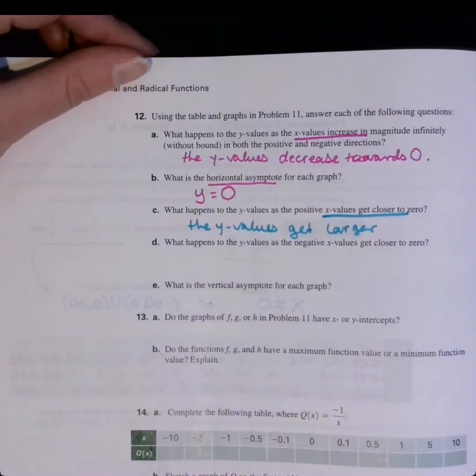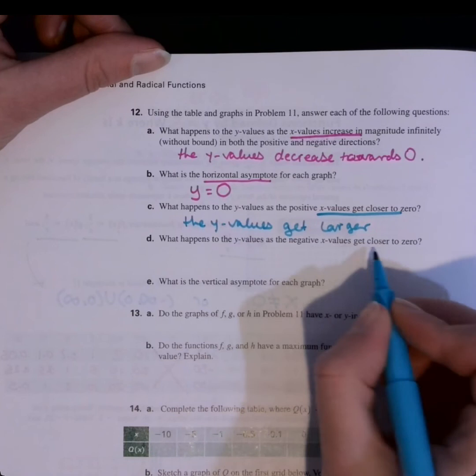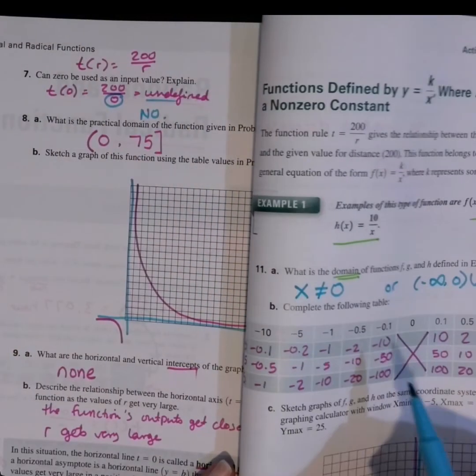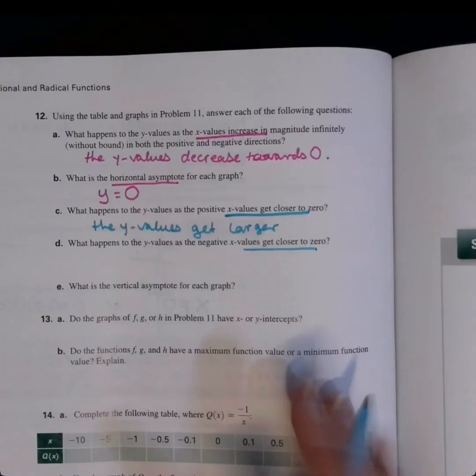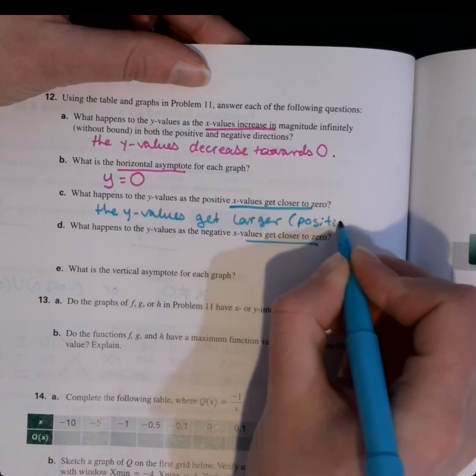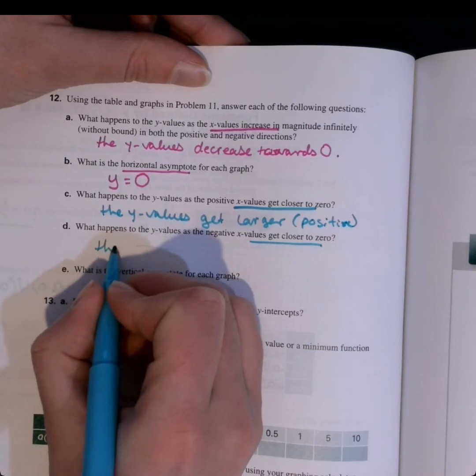And what happens again to the y values as the negative x values get closer to 0? Same idea, but looking at it from the other side, we're getting larger negative x values, so the y values get larger positive. I'll quantify over here: positive, and then the y values get larger negative over here.